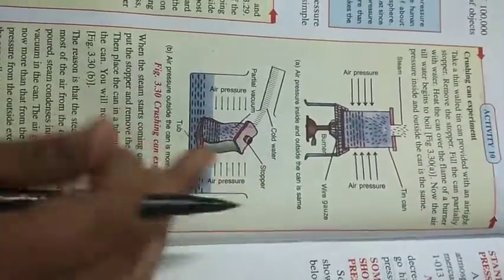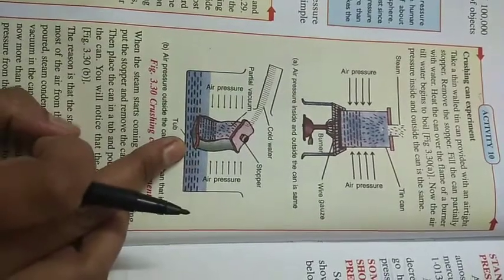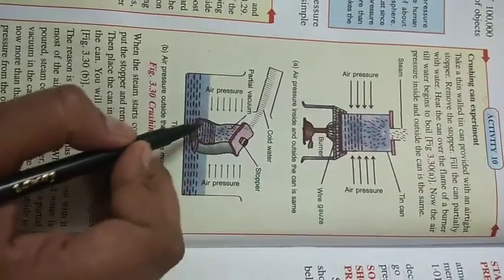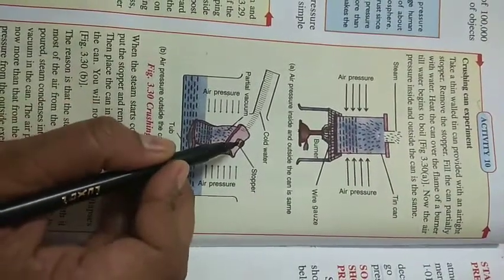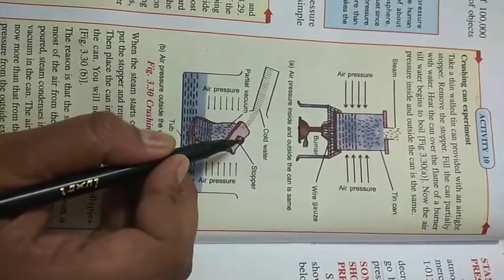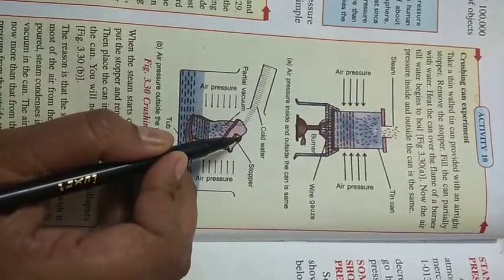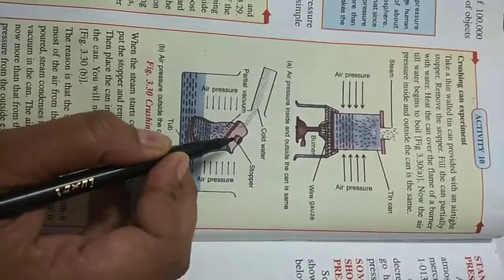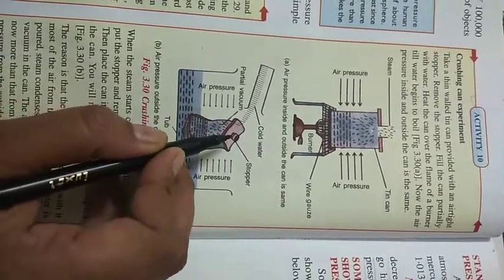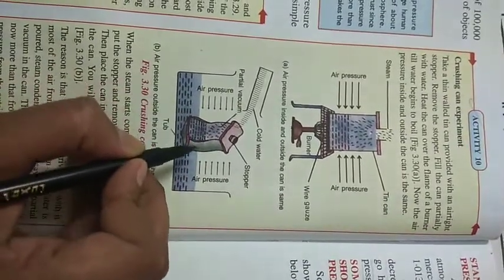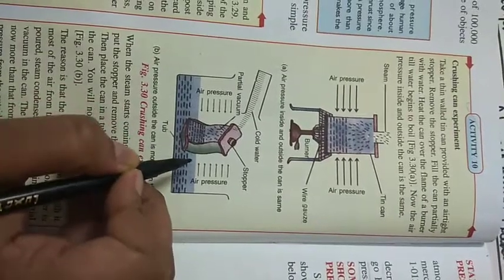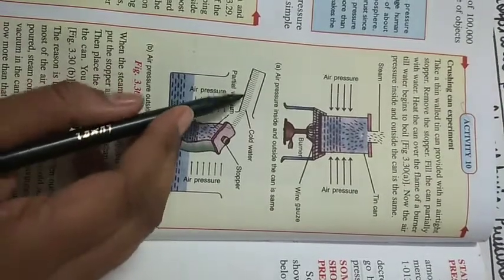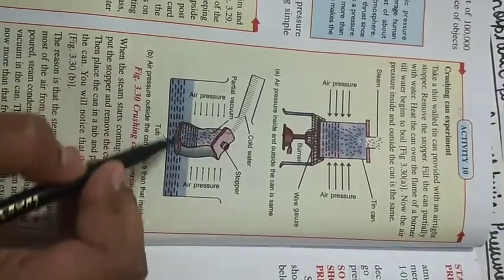In the next activity B, again you have to fill this tin bottle with hot water and cover the tin bottle with the stopper. Now this tin bottle is also hot from outside. Now you have to put this tin bottle in a tumbler or a tub half filled with water, and pour cold water on this tin bottle.